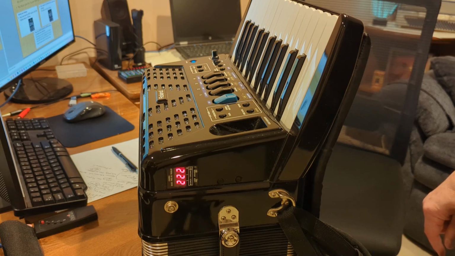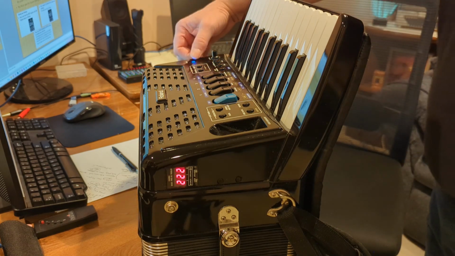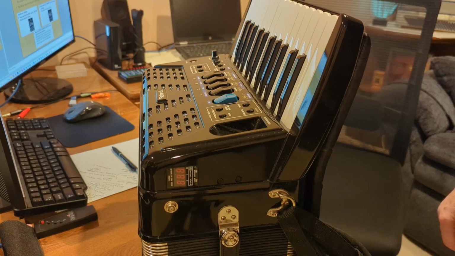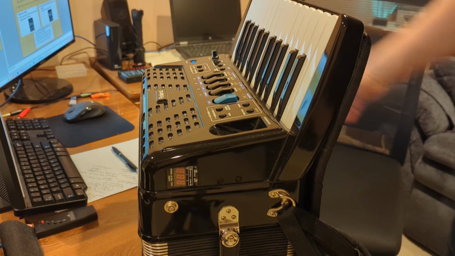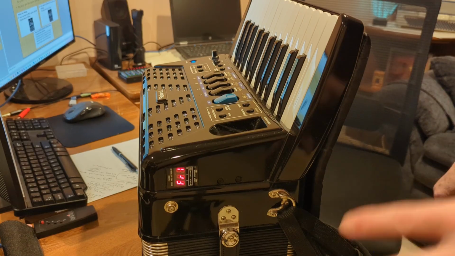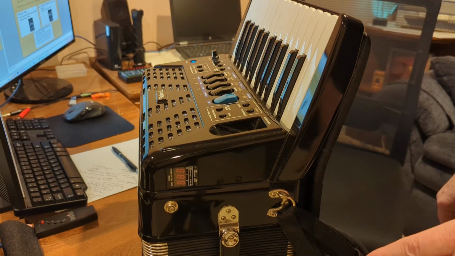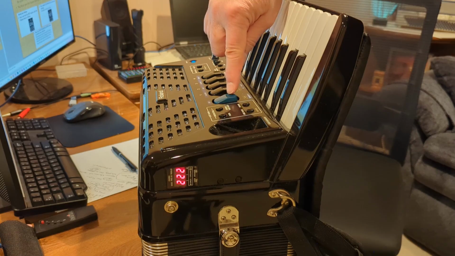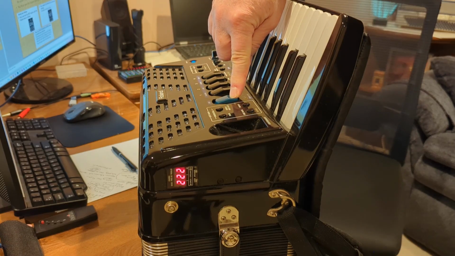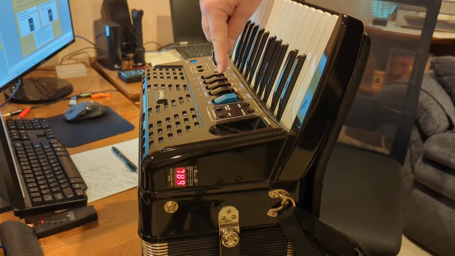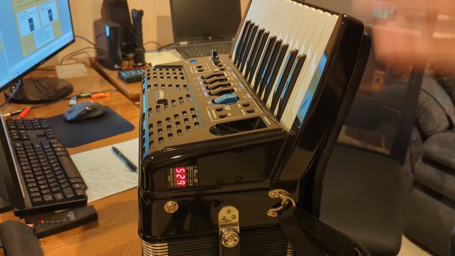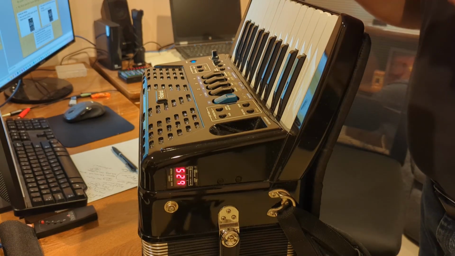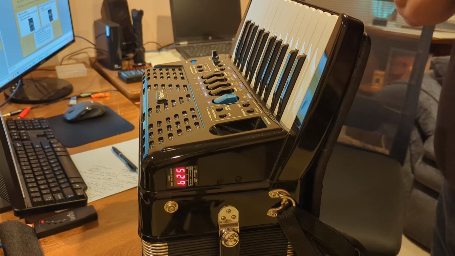Now we're done. I turn the power off. When I come back in, it should be on bass 25. Let's see if it is. There we are. We're at balance. And there it is at bass 25. That is how you save your user settings.